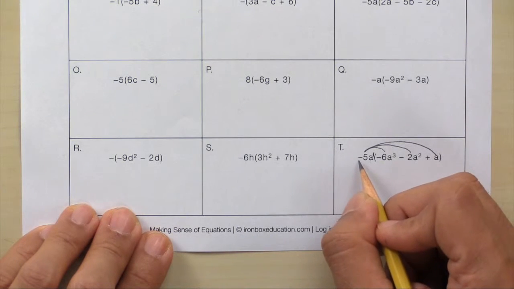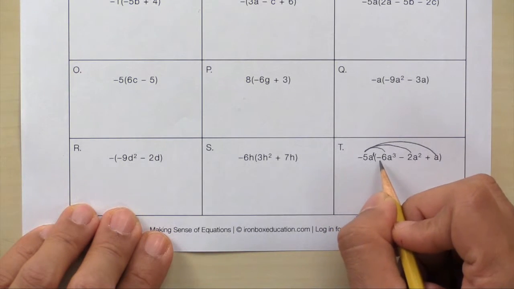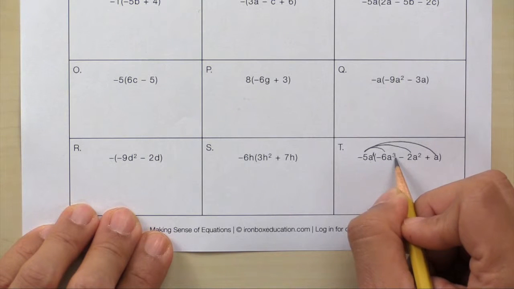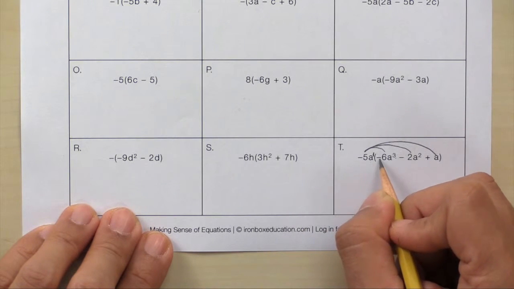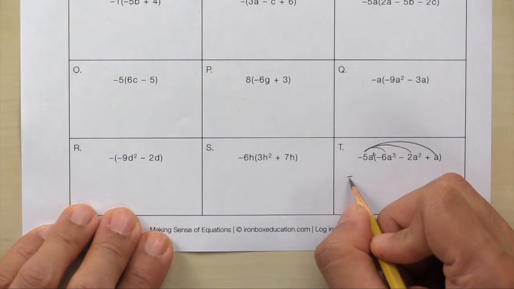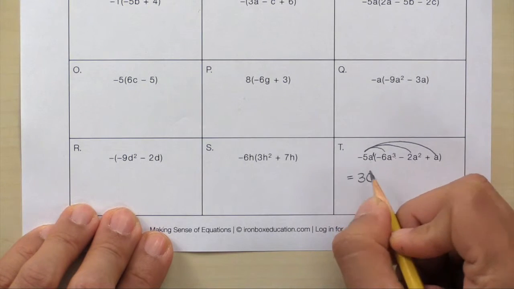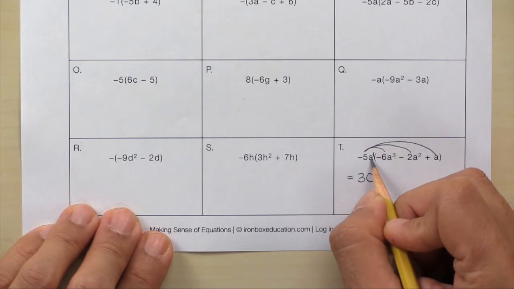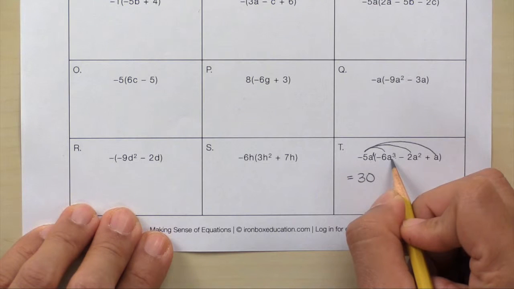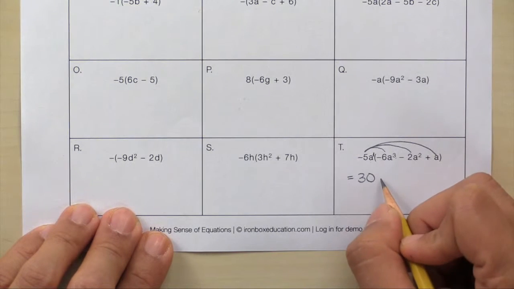So first we have negative 5a times negative 6a to the third power. Negative 5 times negative 6 equals positive 30. A to the first power times a to the third power equals a to the fourth power.